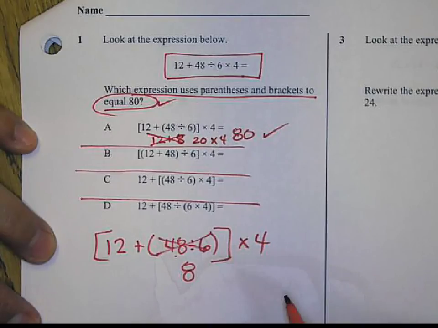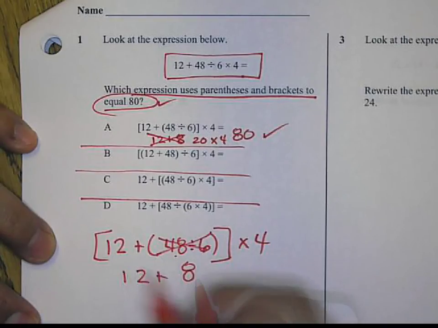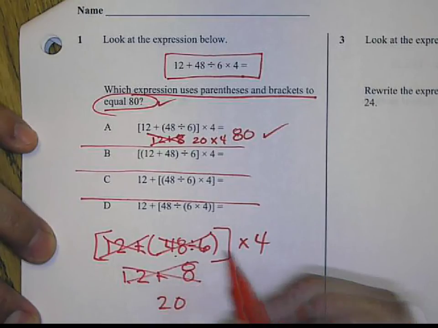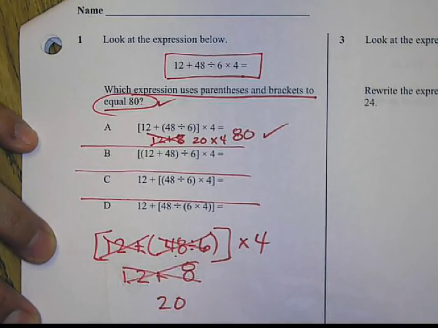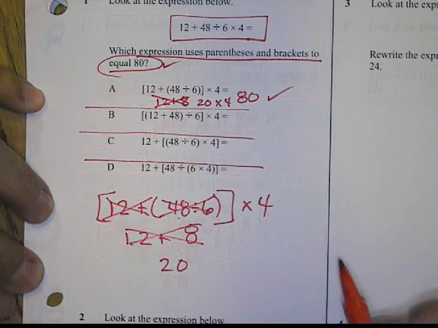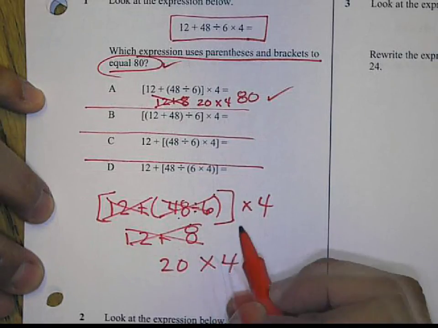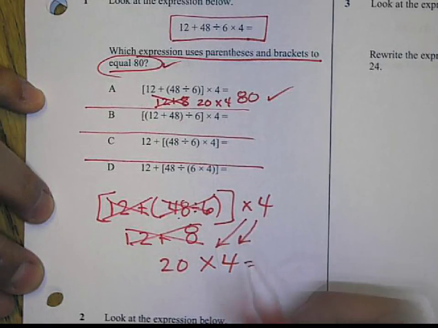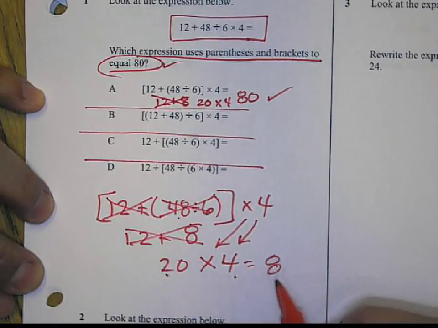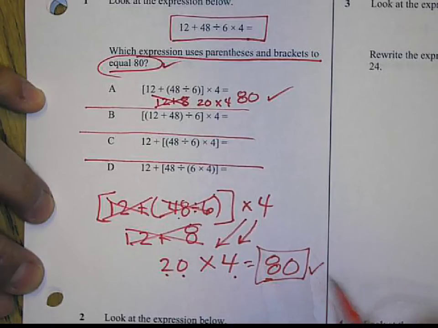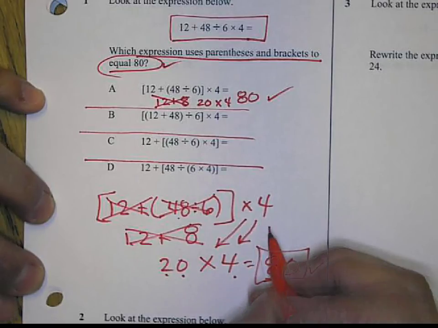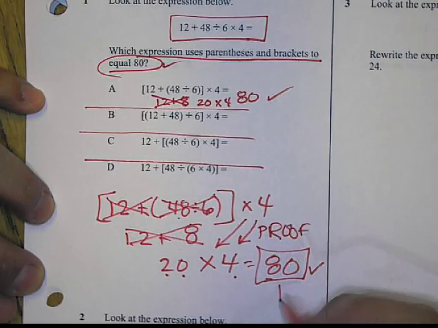No longer working with that. 12 plus 8? 20. No longer working with that. Did I finish everything in the bracket? Yes, I did. 20 times 4, because I'm bringing this down. 2 times 4 is? 8. Bring my 0. 80. Proved it? Proof, and I'm right.